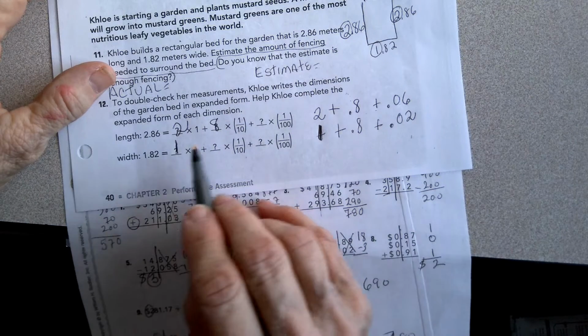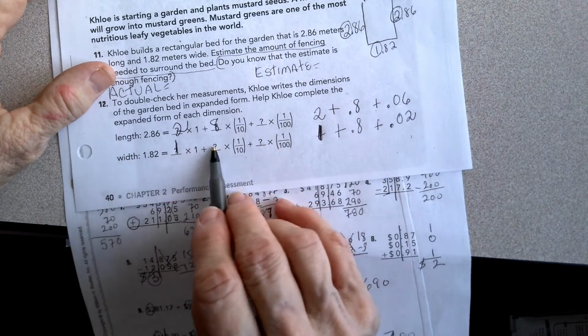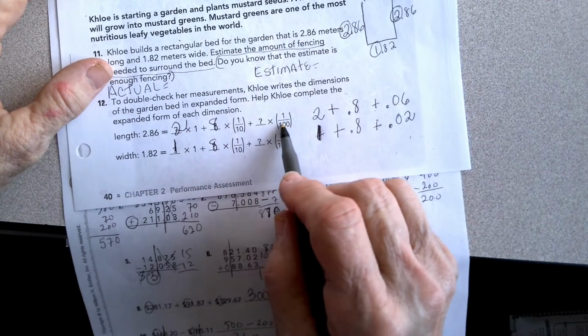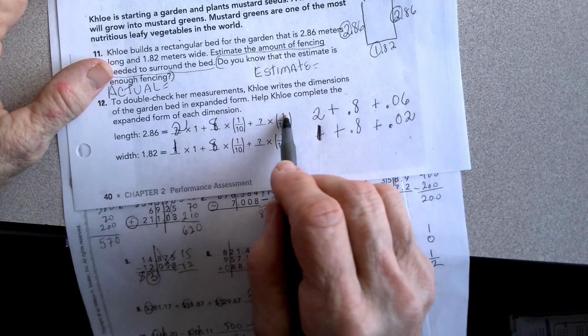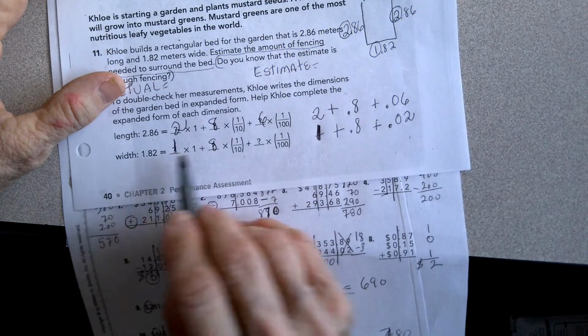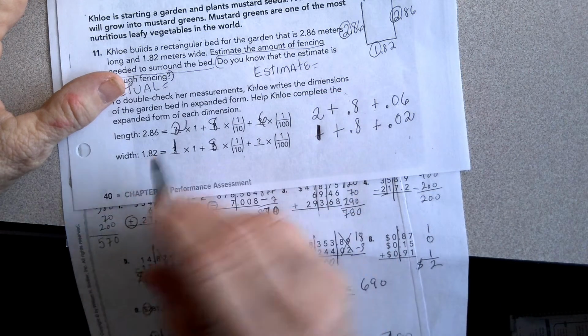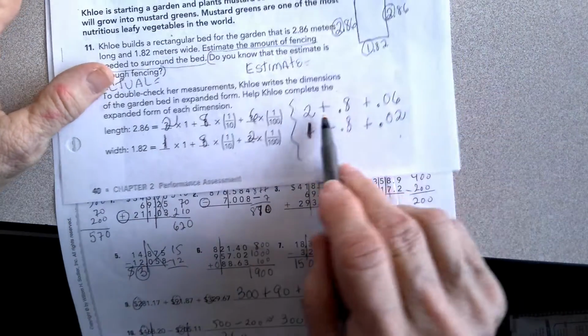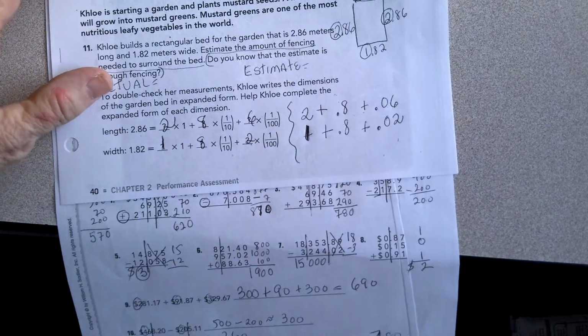We'll do this one too. What times 1 makes 8 tenths? 8. So we're done with the tenths. So we'll go to the hundredths. What times 1 makes 6? 6. What times 1 makes 2? So 600ths, 200ths. But on the test, this is the most likely way that we're going to write it.